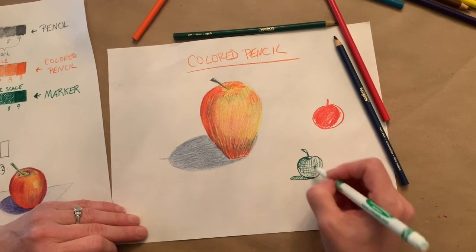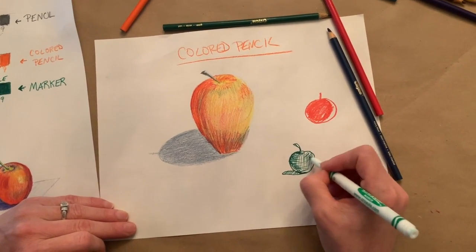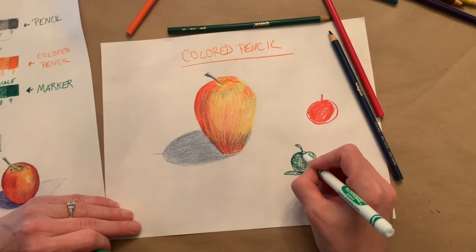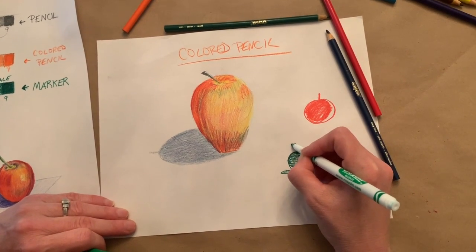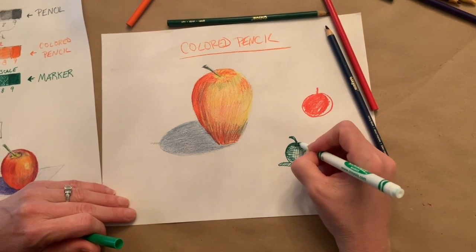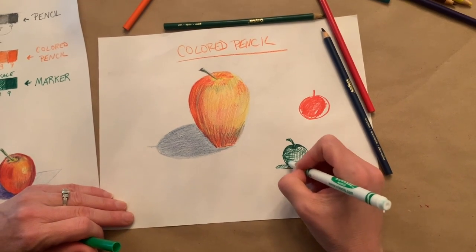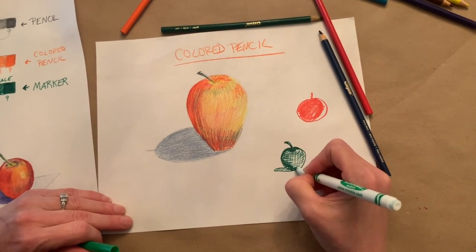Maybe it's really, really dark in here, more cross-hatching here, maybe a little bit on this side, darker here. Whoops, it's a little too big. You can always fix things you don't like. Okay? And have fun with it.